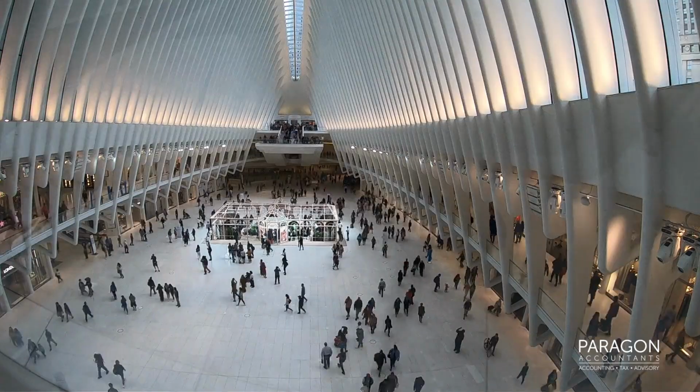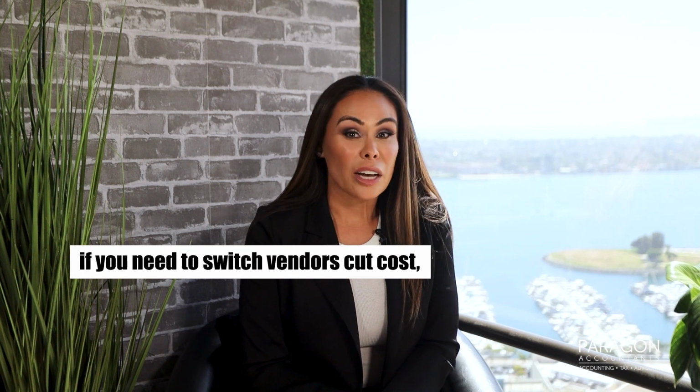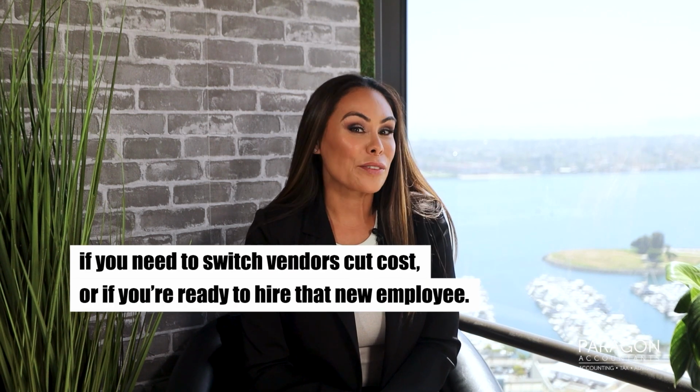Third, by reviewing your statements regularly, you're more able to pivot with the changing times and the ebbs and flows of businesses. For example, this can help you know if you need to switch vendors, cut costs, or if you're ready to hire that new employee. Now that you know the reasons these matter, let's dive into each statement.